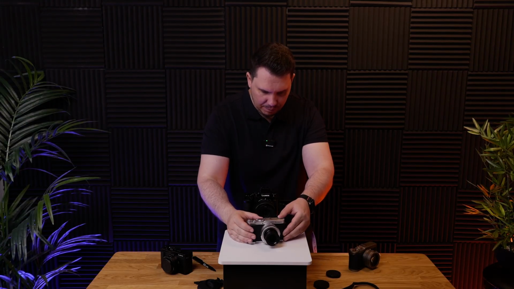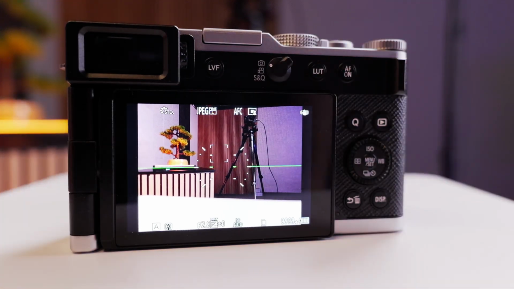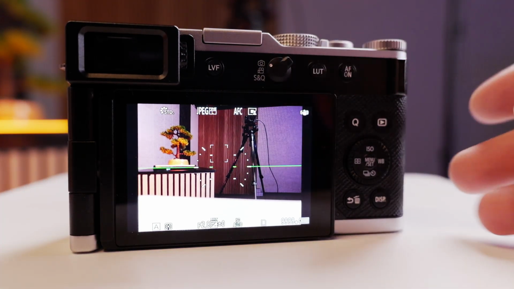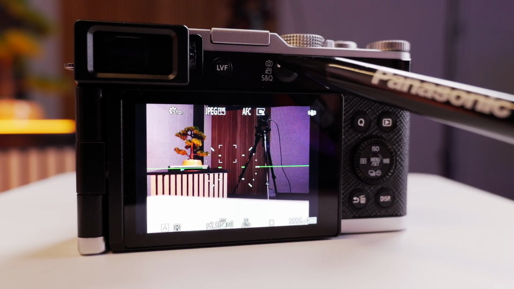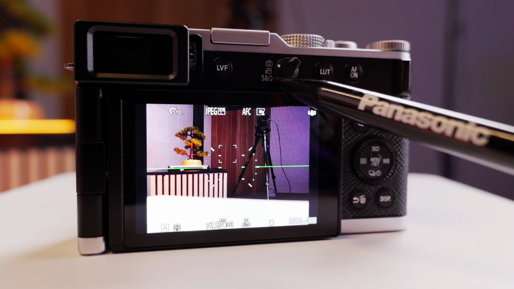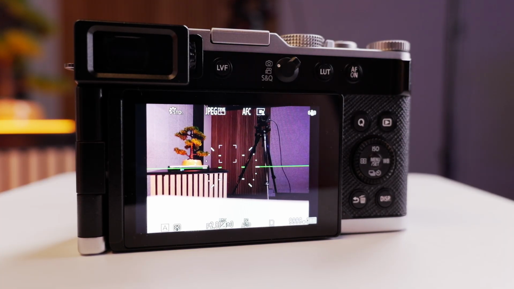And that's done by using this nifty little dial here on the back of the camera. So if you have a look, hopefully you can see there are three different icons here. So we have photo, video, and then one that says S and Q. S and Q stands for slow and quick. And just to show you what happens as I toggle through them.